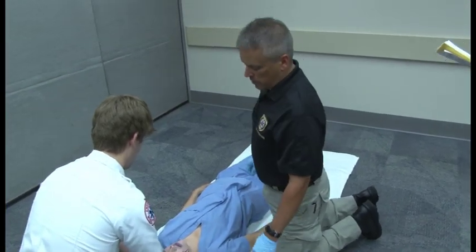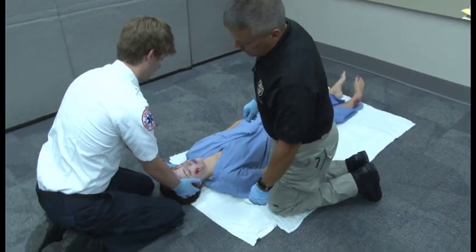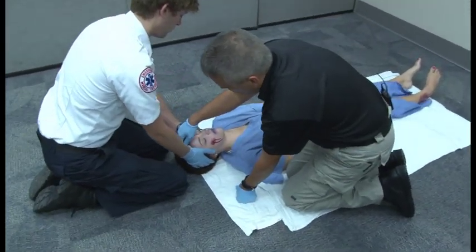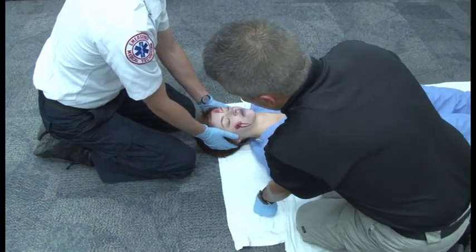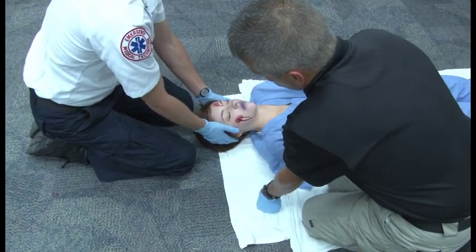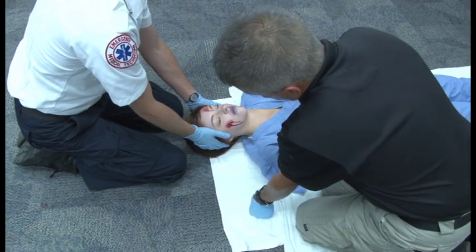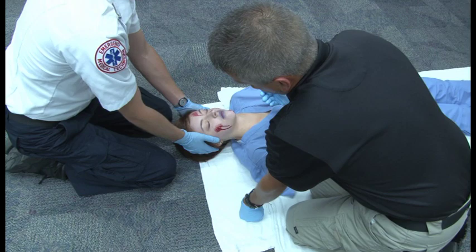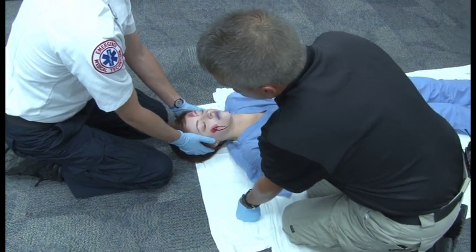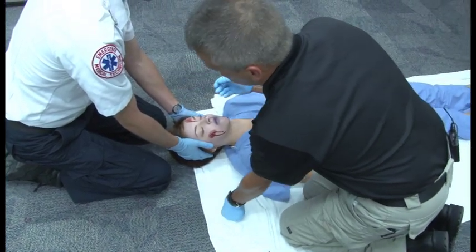I'm going to go ahead and start with my head to toe. I'm going to start at her head, and I'm going to start with checking her body for DCAP-BTLS. I'm looking for deformities, contusions, abrasions, punctures, burns, tenderness, lacerations, or swelling. Basically, I'm looking for anything that's not normal.